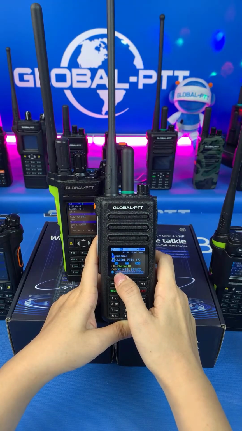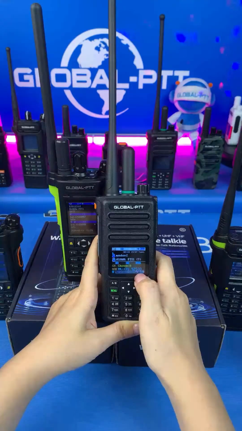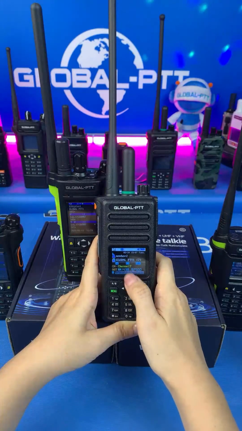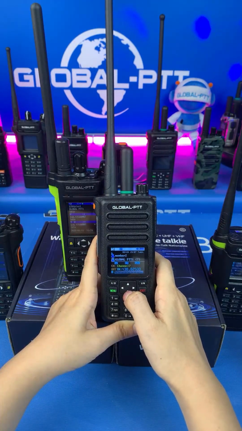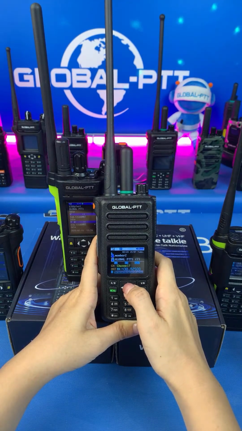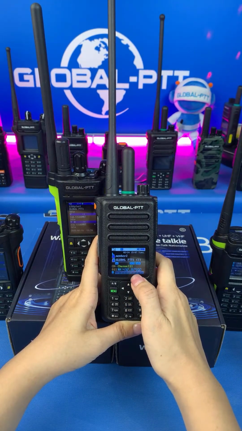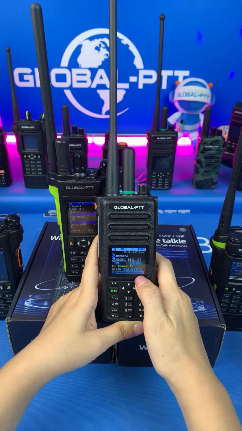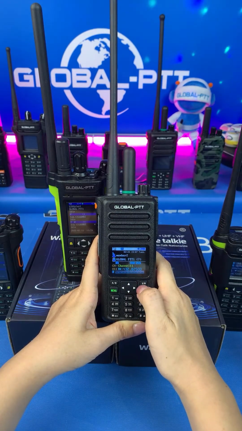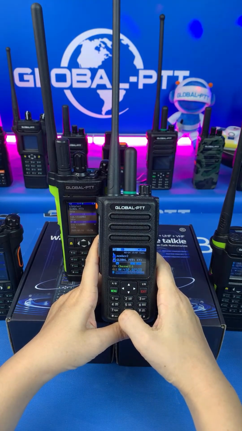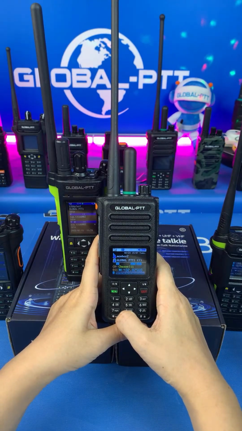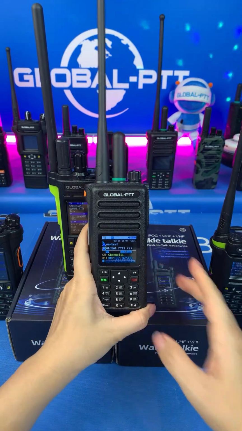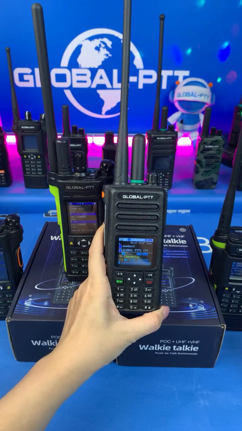The RX frequency for now is 439.925. We can choose channel 7, channel 6. Just choose the channel you want to talk into. It stores 200 channels. If you want to program your own channel on it, guys, we have a cable for you. You can use the cable to program it.